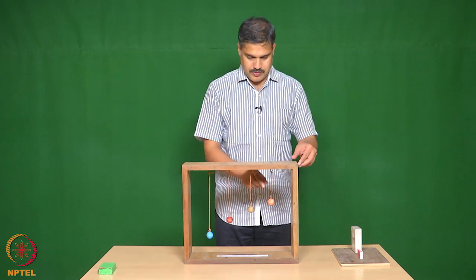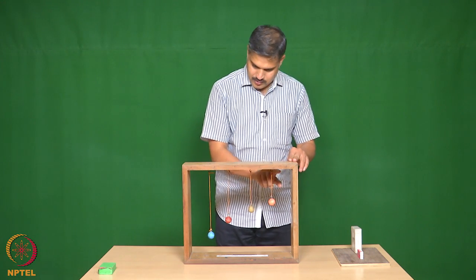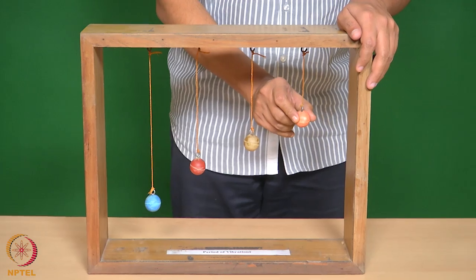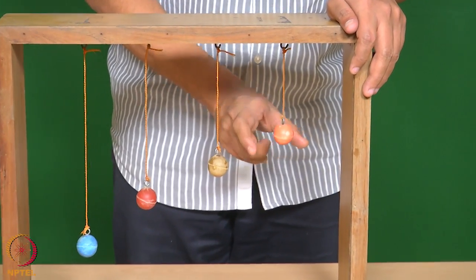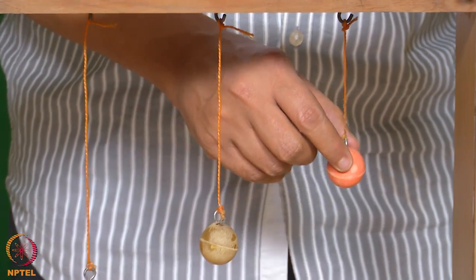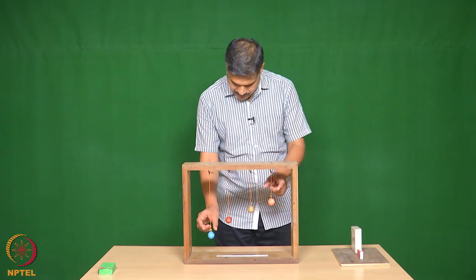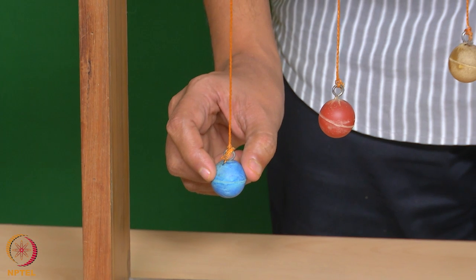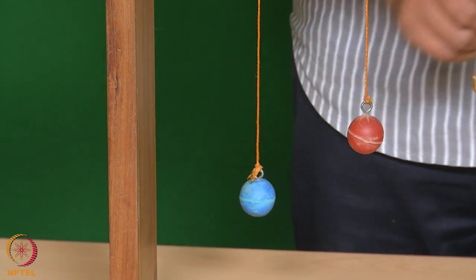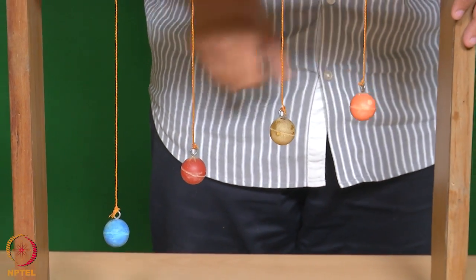This is a simple pendulum experiment. Here the pendulums are hung from the top, and as you can see, the length of each pendulum is different. If I give a displacement to this pendulum and release it, it oscillates. The natural period of this pendulum is one to-and-fro motion. Now if I do the same thing to another pendulum and release it, as you can see, this pendulum is oscillating in a faster manner compared to this pendulum.